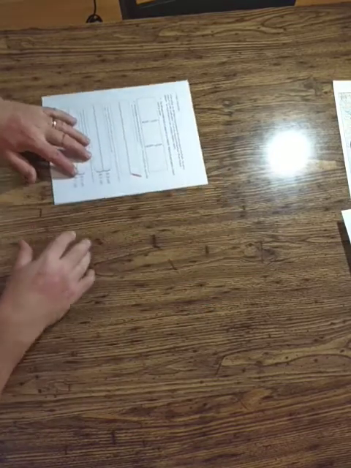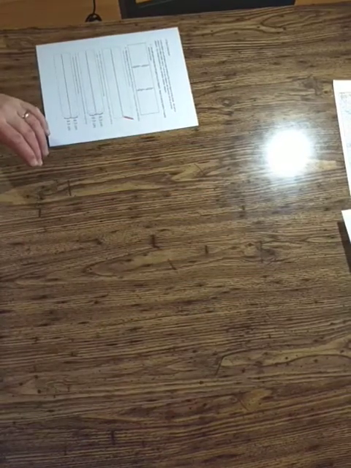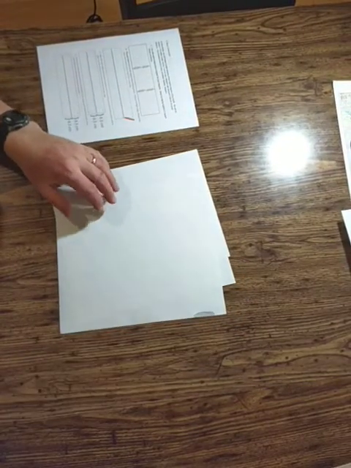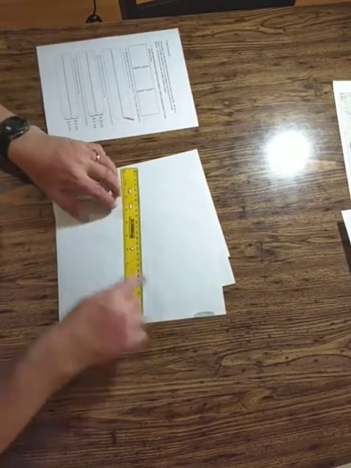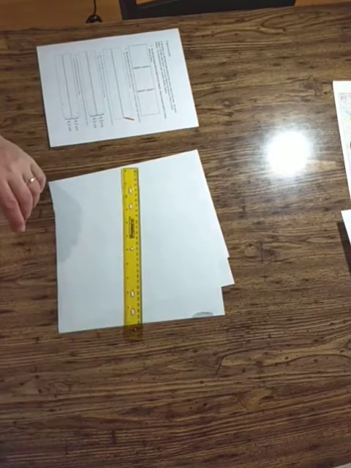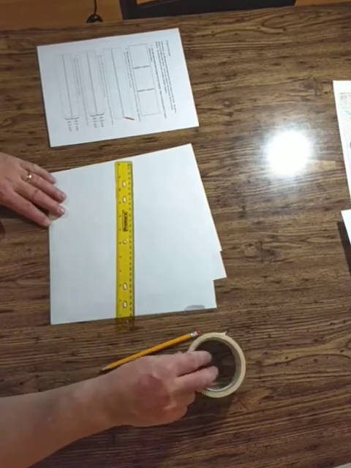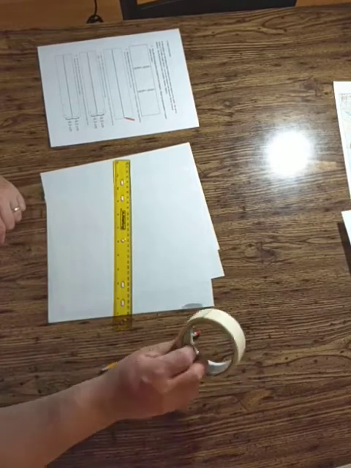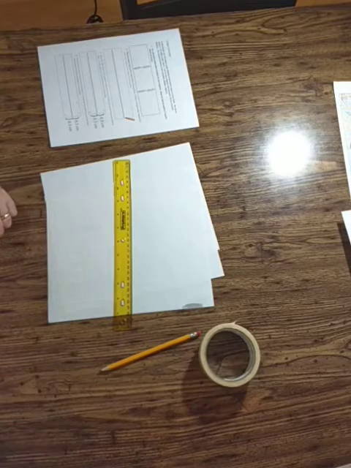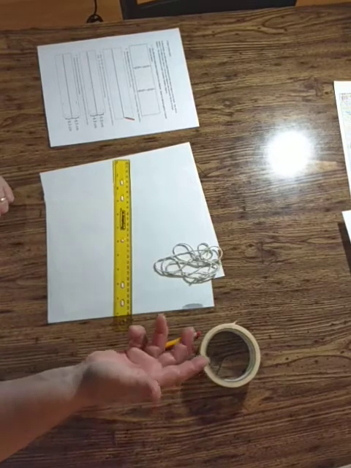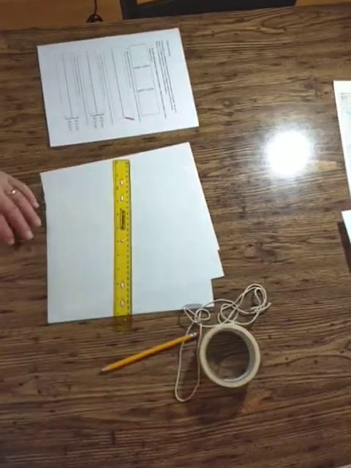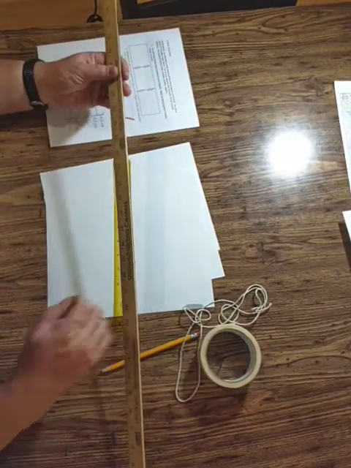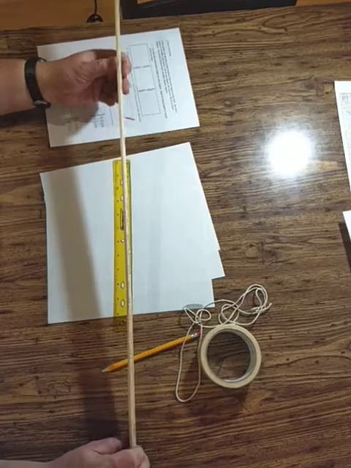So I had on Friday said that you would need to try to gather together 3 sheets of paper, a ruler with a metric side, certainly a pencil, some tape. I think I had said on Friday that you needed clear tape, but it really doesn't matter what kind of tape you have. Piece of string, and I am hoping this is something that all of you can find, is some sort of straight edge. It doesn't have to be anything too fancy.